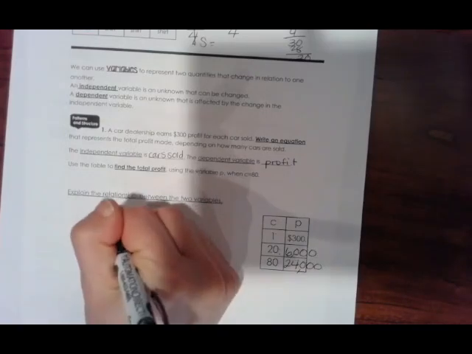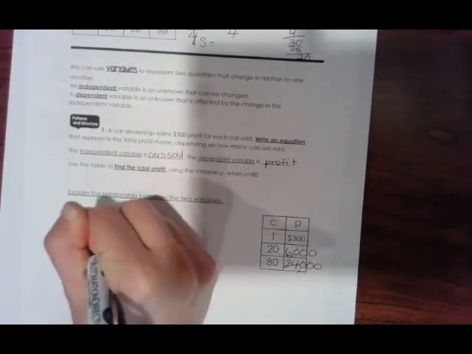Okay, so explain the relationship between the 2 variables. C times 300 equals P. Alright, and that is it for writing equations.